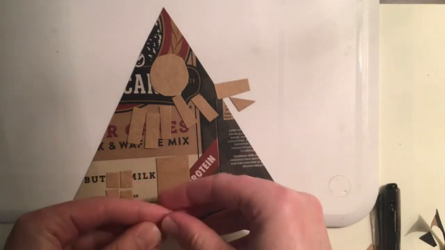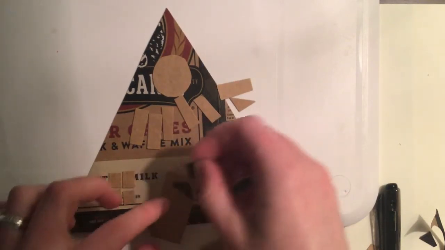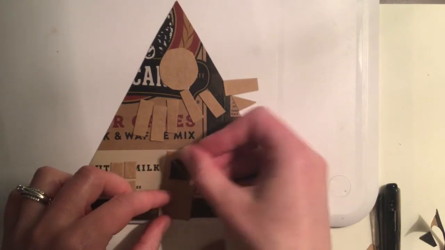Okay, I have my square, and then I'm going to make a diagonal line. And actually, I'm going to put this window on the door because I feel like the door needs a little something to decorate it.